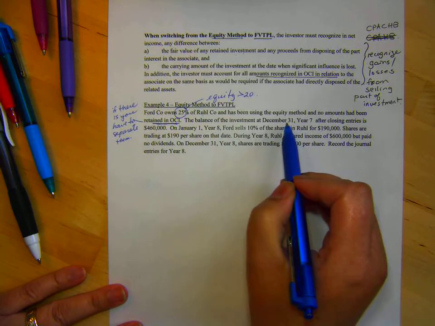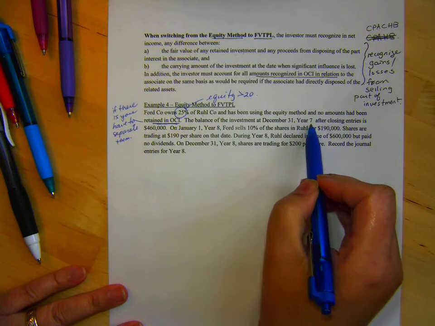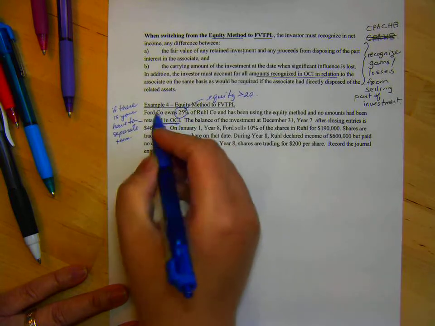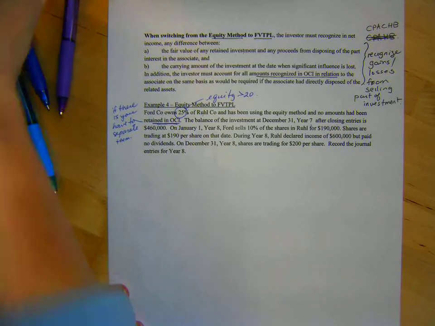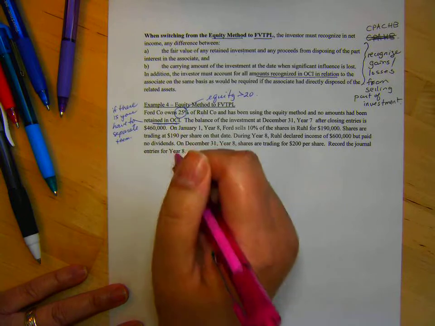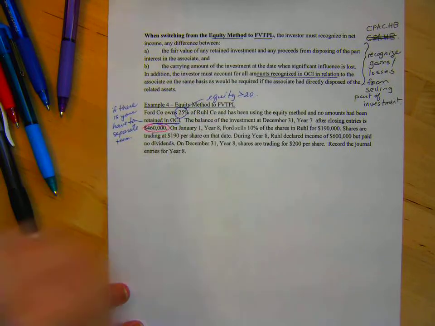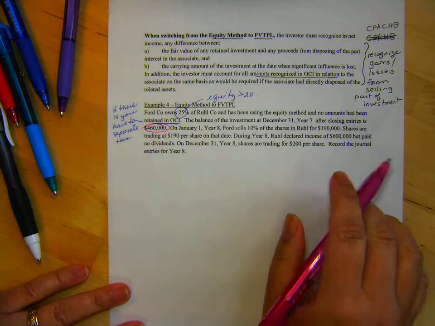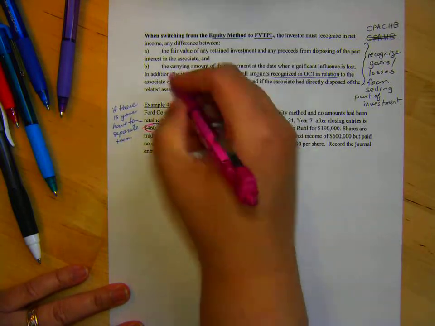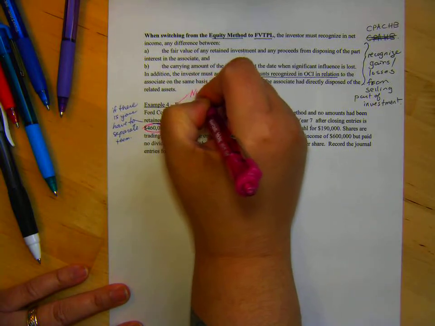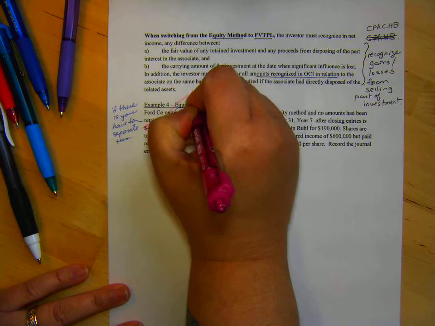So the balance of the investment at December 31st, year 7, after closing entries, is $460,000. Is that fair value, this $460,000? No, because what method have we been using? The equity method. So this is not fair value.